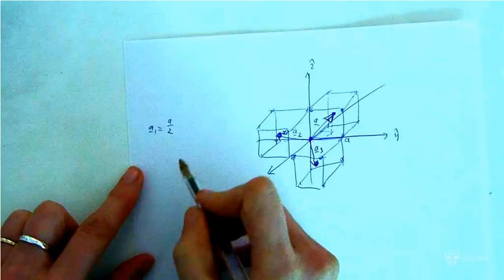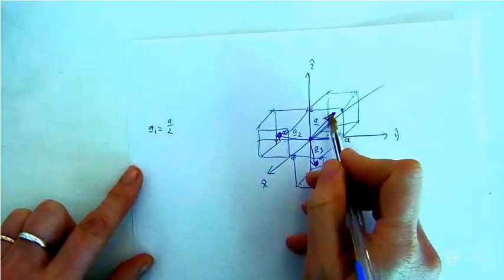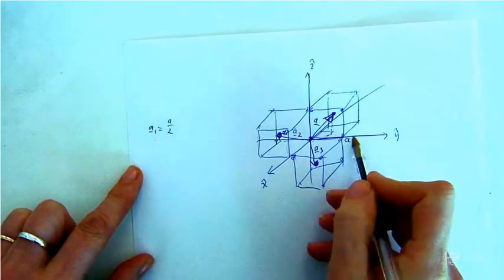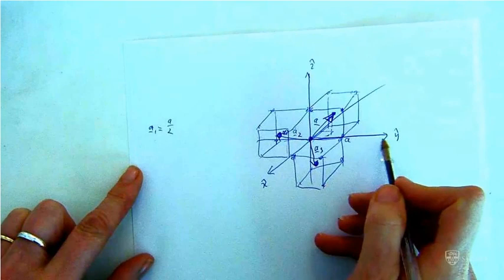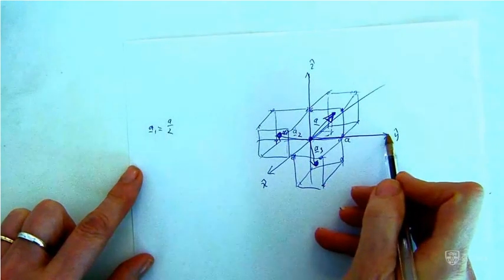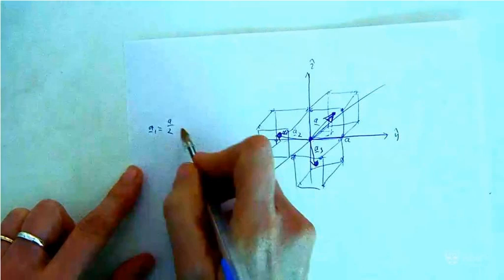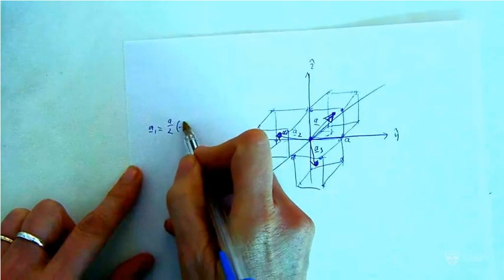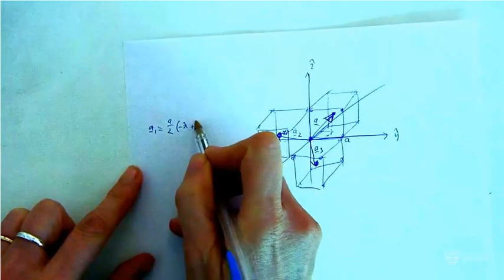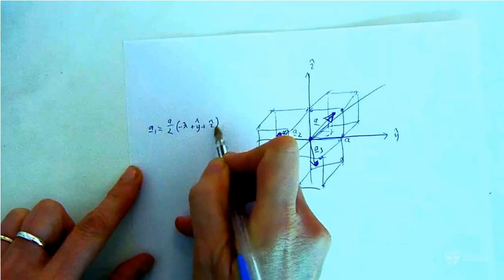So a on 2, and then we've got a component in every direction: along the positive y, along the negative x, and the positive z. So we have negative x hat plus y hat plus z hat for our A1 vector.